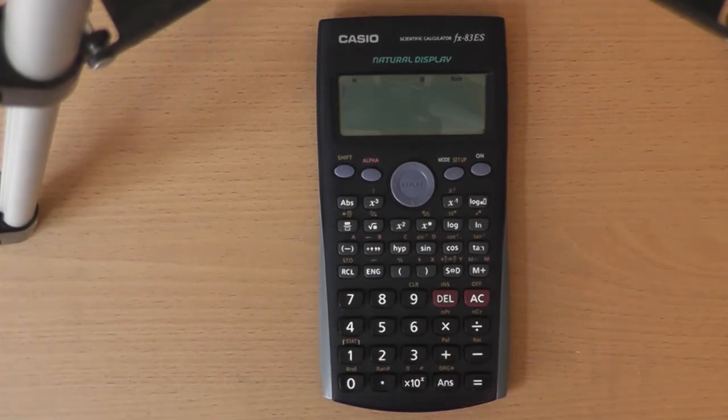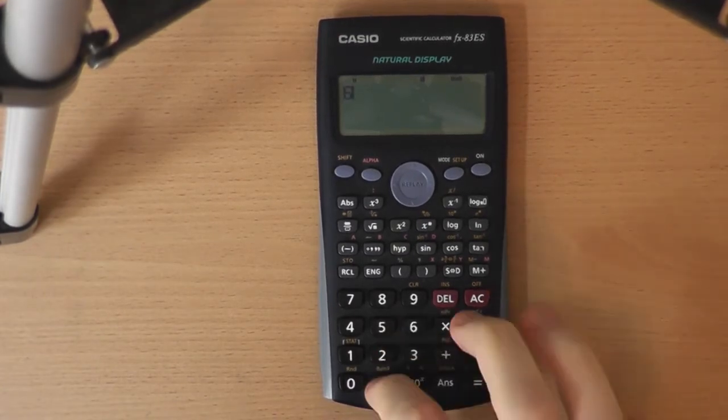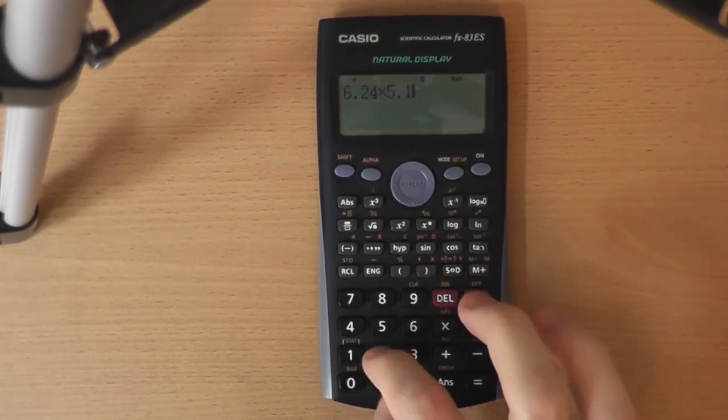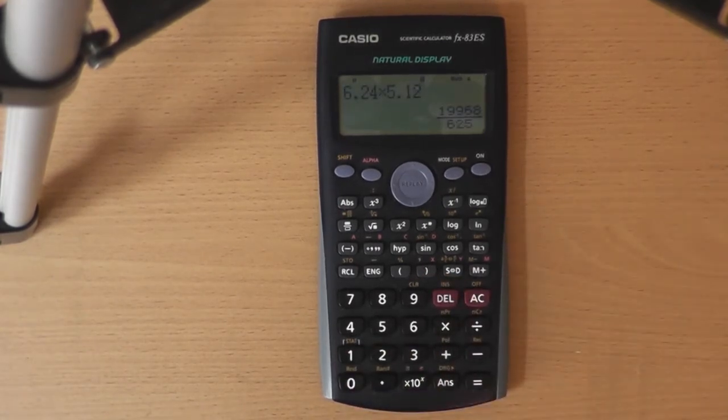The next thing it is worth bearing in mind with calculators is that calculators will generally give you answers in the neatest form possible, and some calculators see the neatest form possible, without wanting to skip ahead too much, as a fraction. If we were to do something like this, say 6.24 times 5.12, just to pick something out at random, we get that 19968 over 625, which doesn't mean anything to any of us.